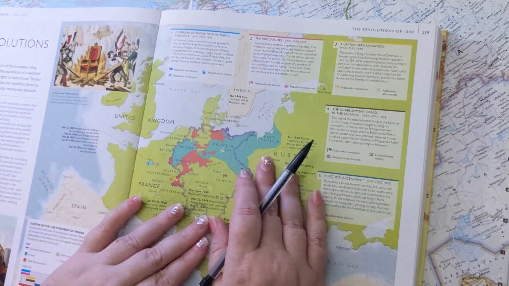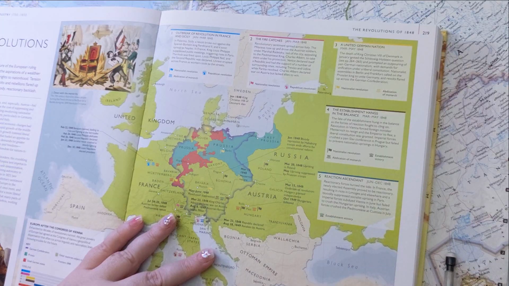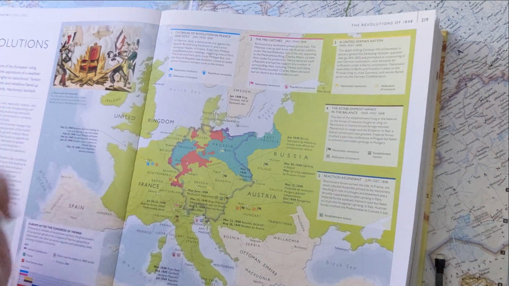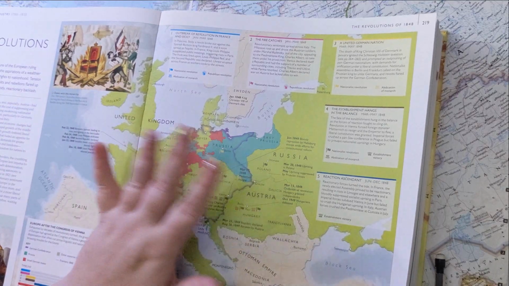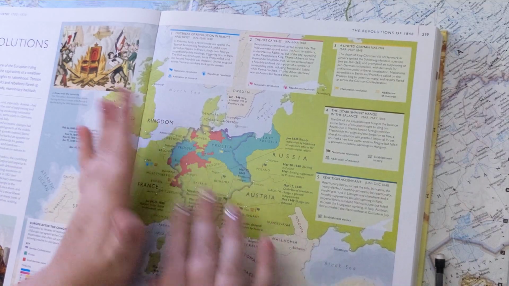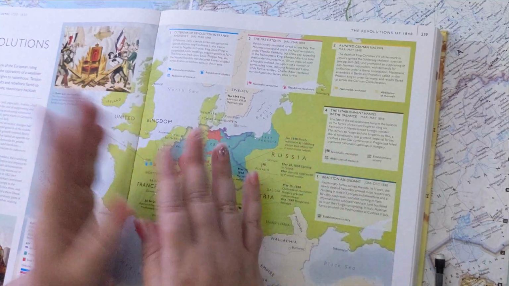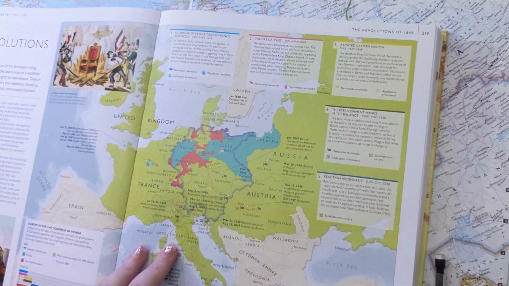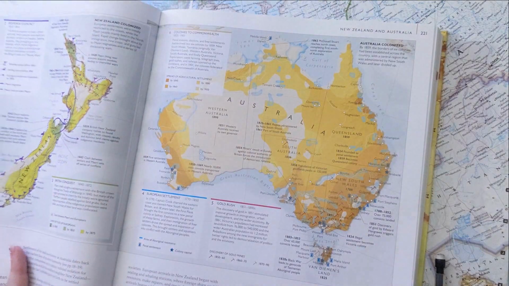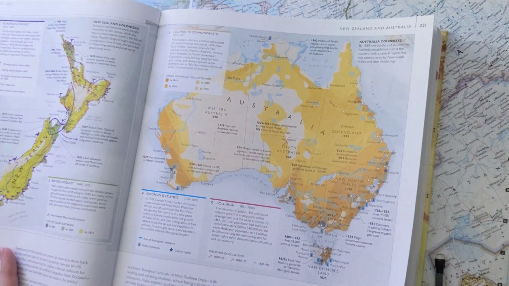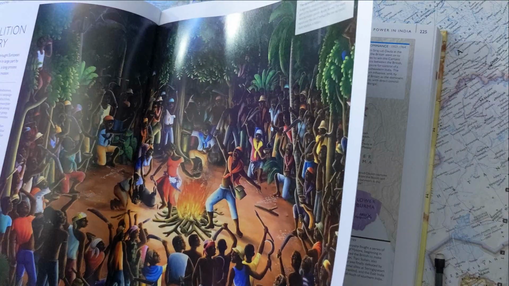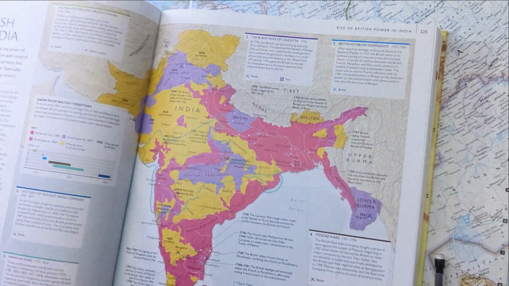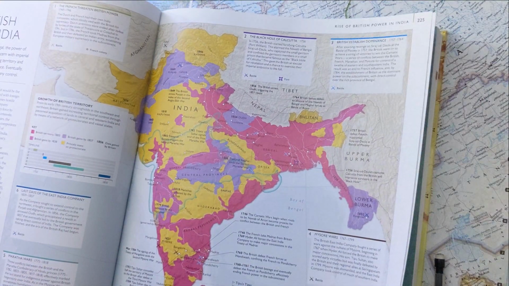And unfortunately, that's all the maps I have for you tonight. Let's peek. I forget what's next. Oh wait, I remember what's next. Next is the end of this chapter. So usually at the end of the chapter, they look at what else happened around the world during this time, like the 1700s, 1800s. So we're going to look at Australia, New Zealand, and I think India was one of them. Oh, abolition of slavery. It must be Haiti, I think. I can't tell. I can't read it. And India. Rise of British power in India.